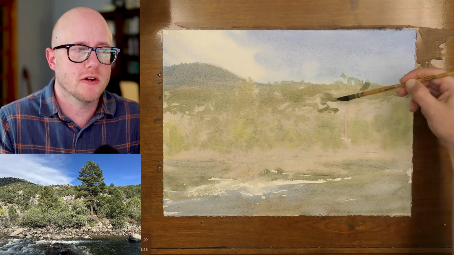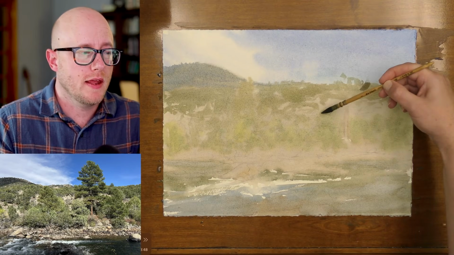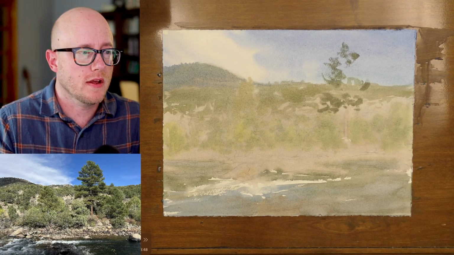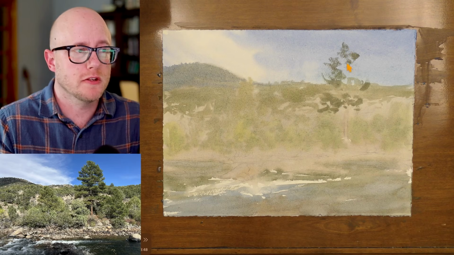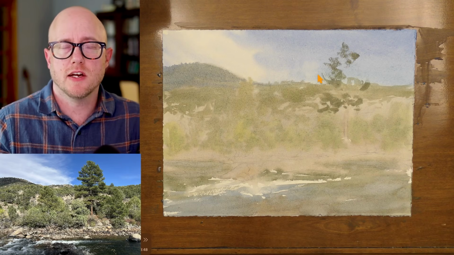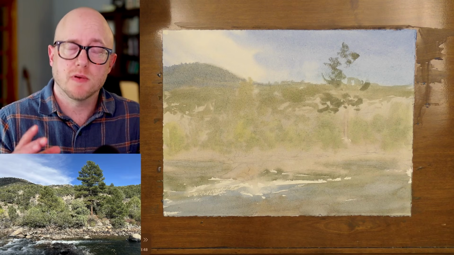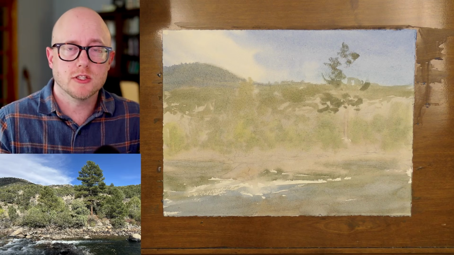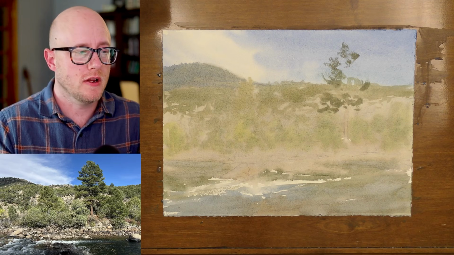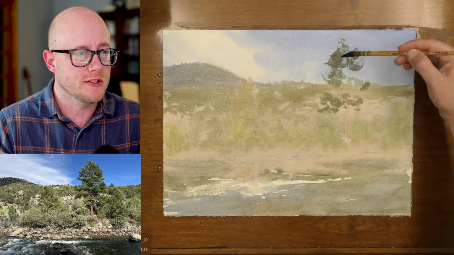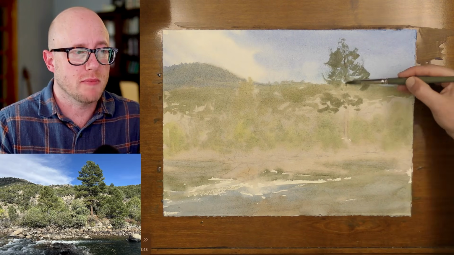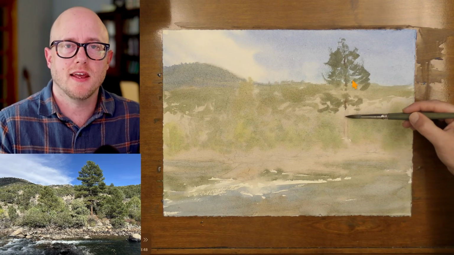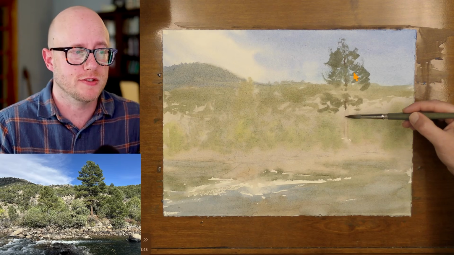Some of the paper is starting to dry. So as I work up here in this part of the painting, you can see those broken marks. That's how I can tell that, first of all, the paper is starting to dry. Also, I'm using a thicker mixture of that raw sienna and cobalt turquoise on my brush. And by using a thicker mixture, I can get more of those hard edges.